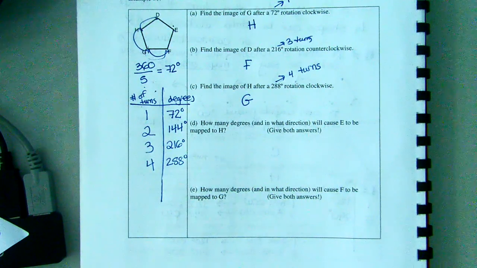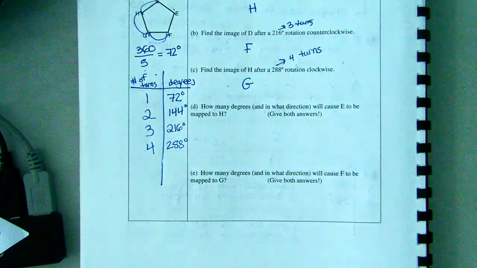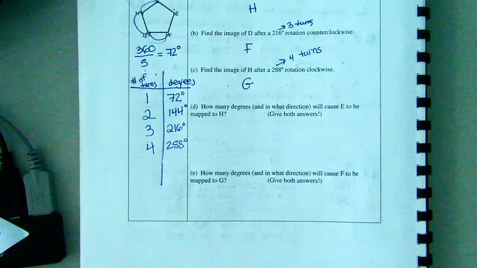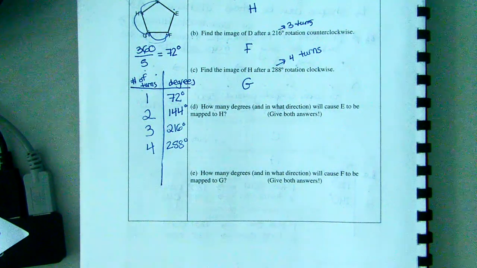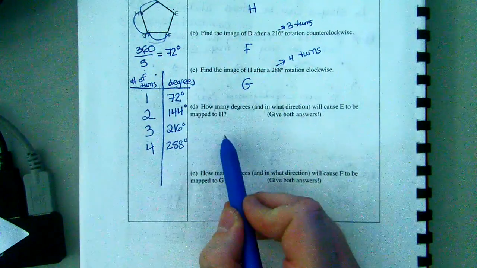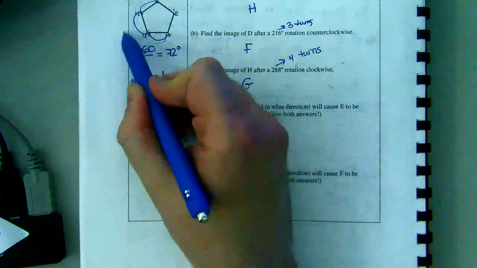We're going to do D. You're going to do E. I want you to now give me the rotations, and there are going to be 2 answers for this. I find it easiest to start with turns and then turn that into degrees. I want E to become H. Here's E, here's H. Let's go clockwise first.